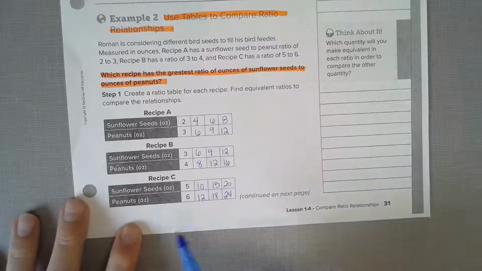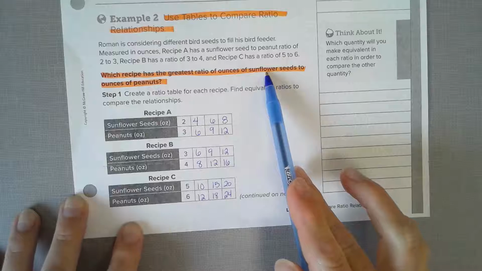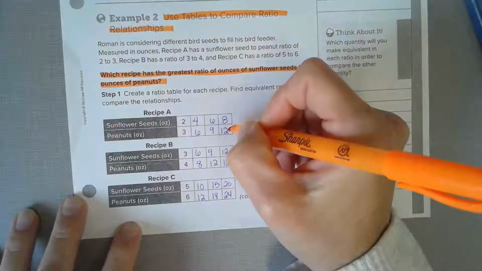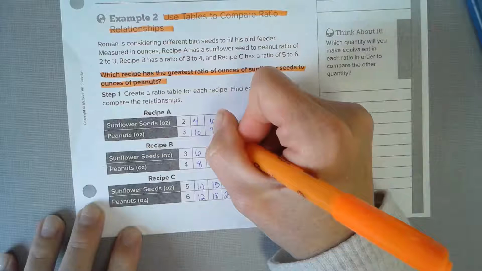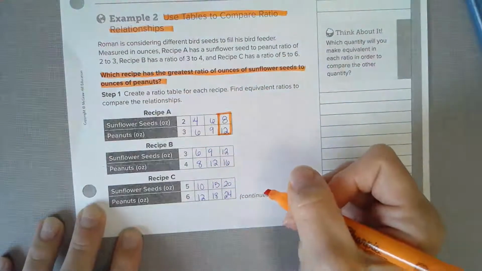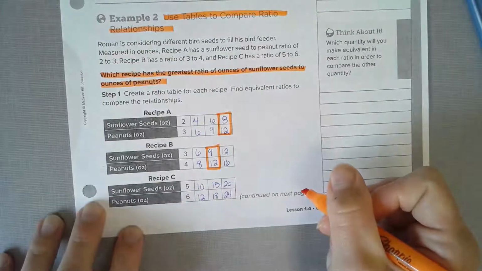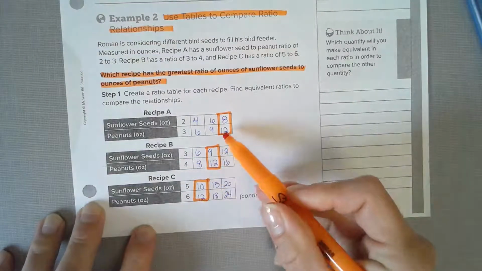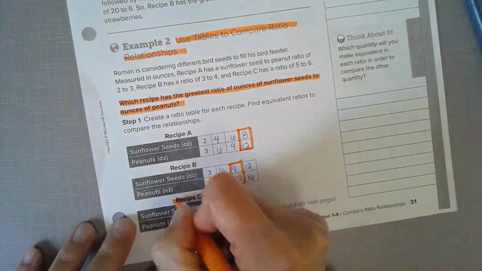Let's go back to the question. Which recipe has the greatest amount of ounces of sunflower seeds to ounces of peanuts? Well, the only way to figure that out is for the peanuts to be the same. So the point at which they all have the same amount of peanuts, in this case, this one's 8 to 12. Recipe B would be 9 to 12. And recipe C is 10 to 12. When they all have 12 peanuts, you can then compare how many sunflower seeds they have. Recipe C has the most.